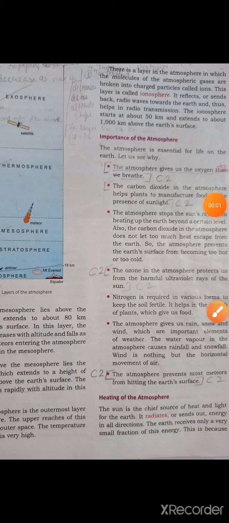Good morning class. In the previous video we discussed the second chapter, the atmosphere, and we discussed the composition of the atmosphere and the layers of the atmosphere. In that we discussed the troposphere, stratosphere, mesosphere, thermosphere and the exosphere. Now we are going to start the next heading, that is heating of the atmosphere.